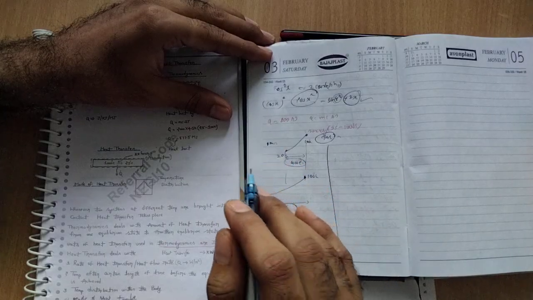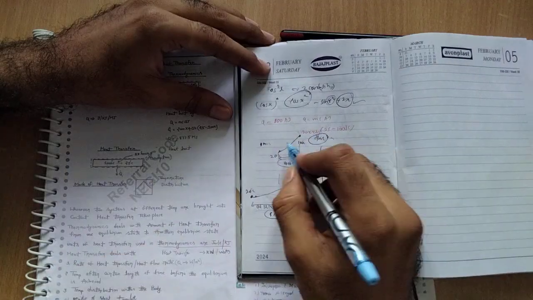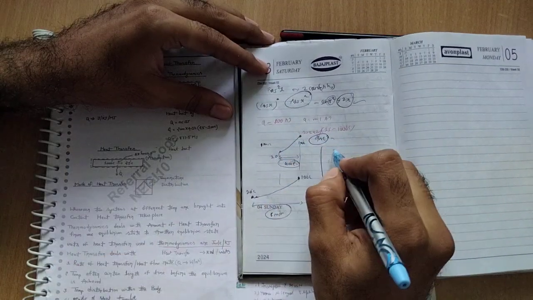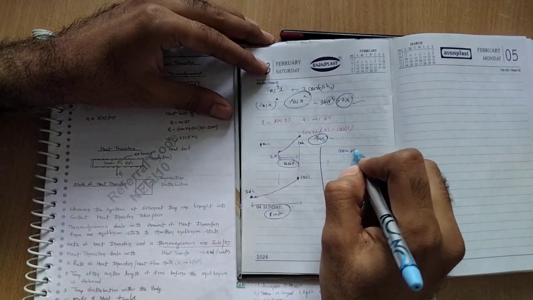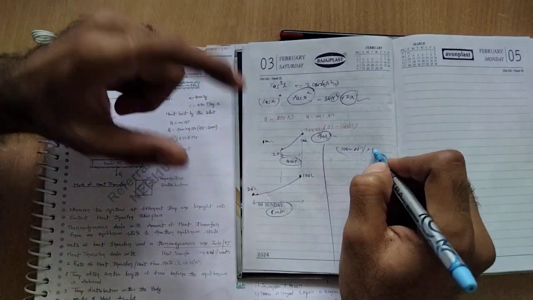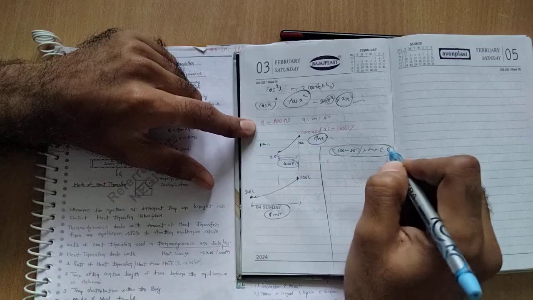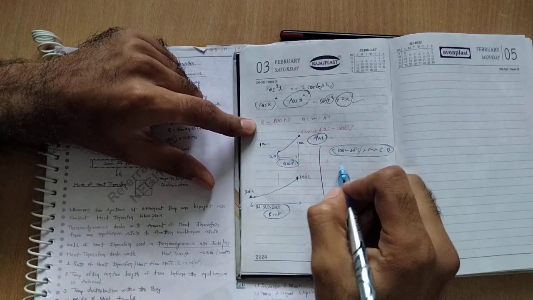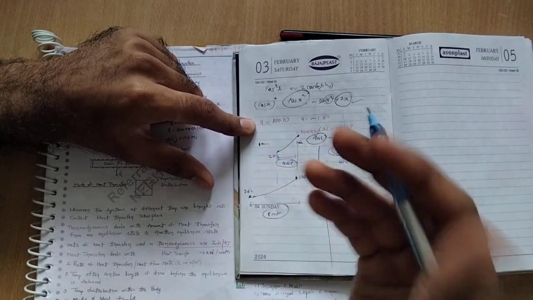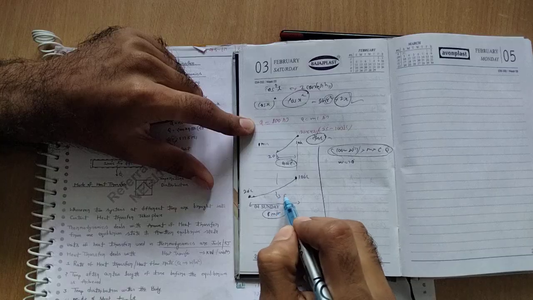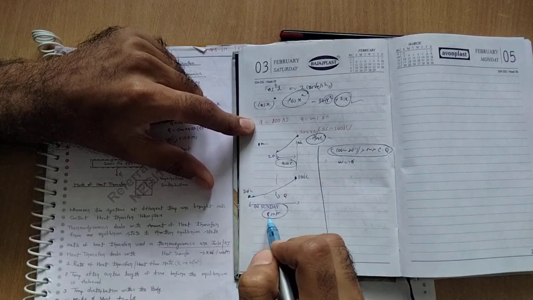But thermodynamics only tells how much heat is gained: 100 degrees Celsius minus 20 degrees Celsius, times the mass of the plate, times its specific heat, equals Q. Work done equals heat transfer, and the same Q is rejected, but it doesn't tell about the time.